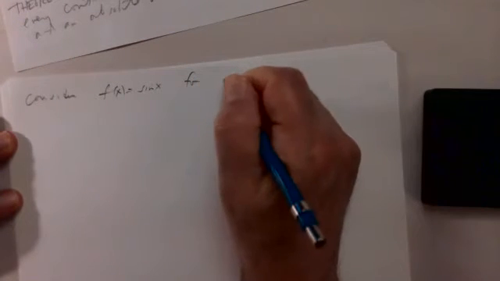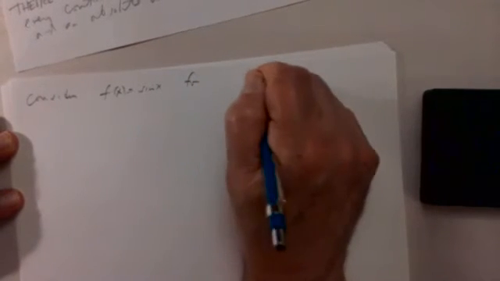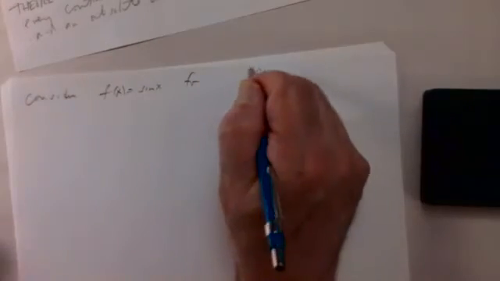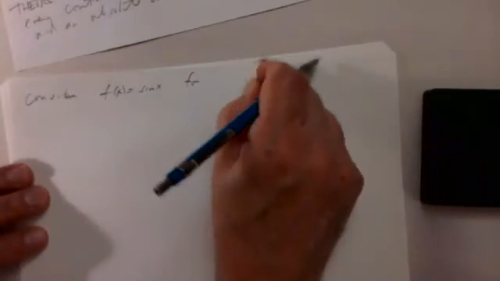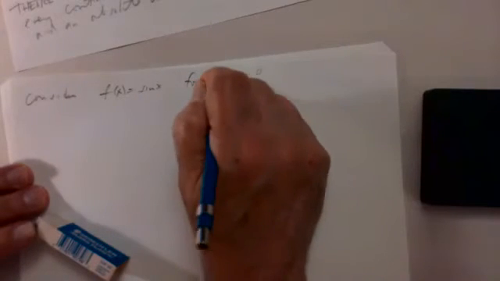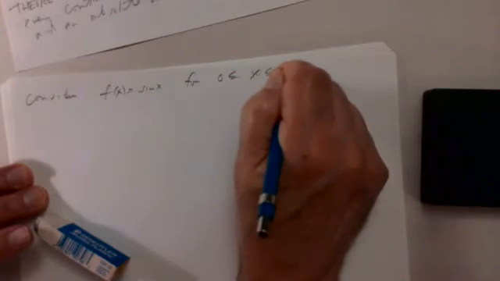So for example, suppose we consider just the simple function f of x equal to the sine of x for x between 0 and 6 pi. What does the graph of the sine look like?